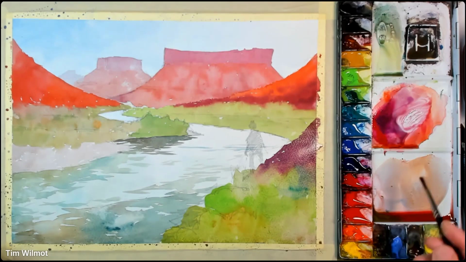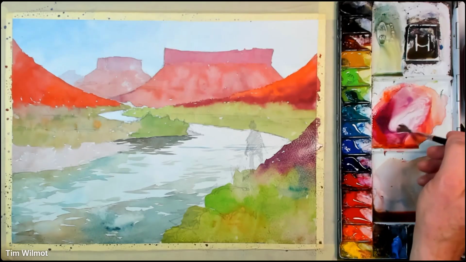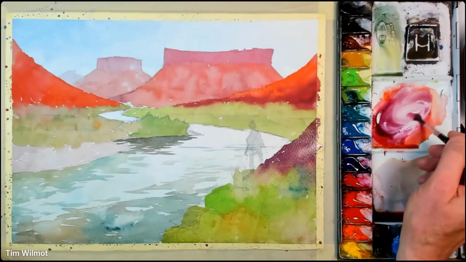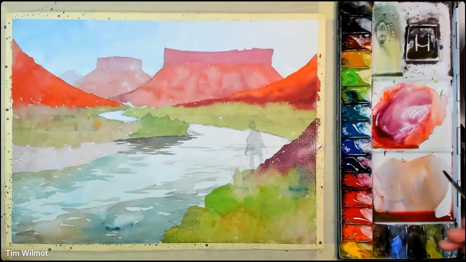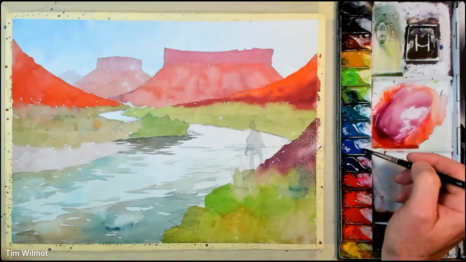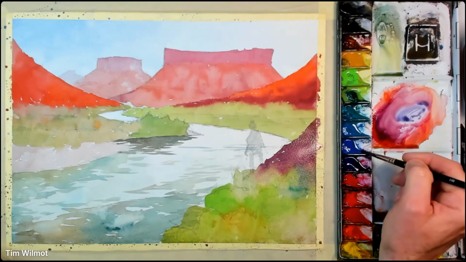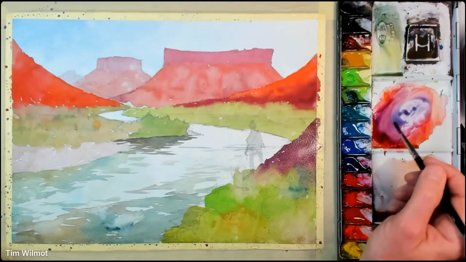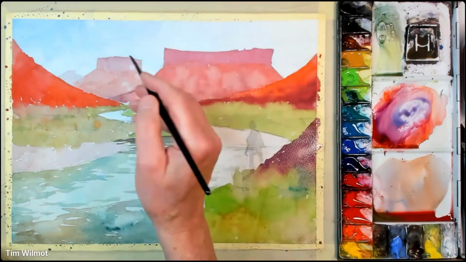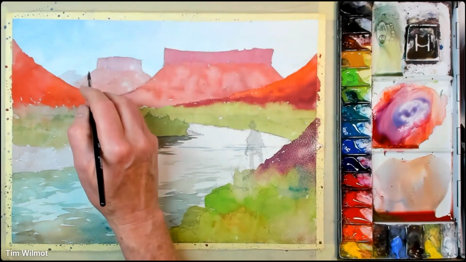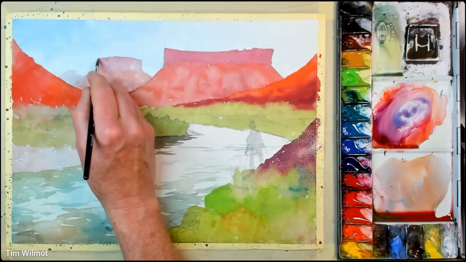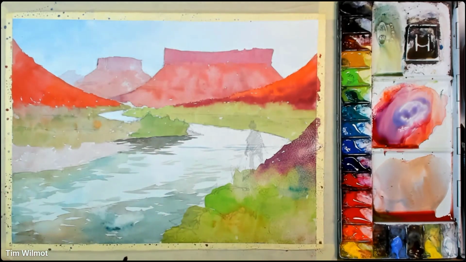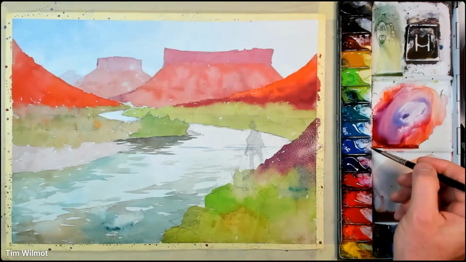which has got to be a blue. Well, a good blue for shadows is a cobalt blue, but we don't want to go too dark with the shadows in the distant one. So again, just test. In one small area, I think that's about right.